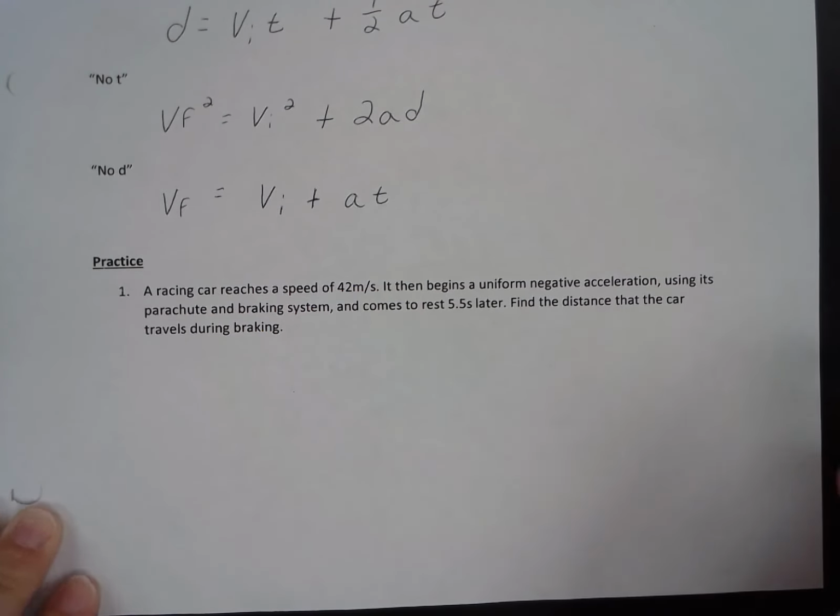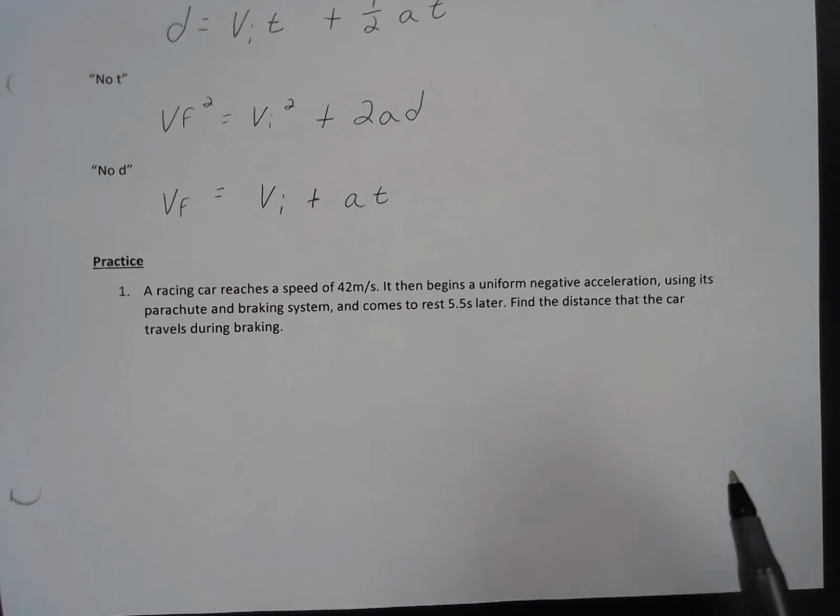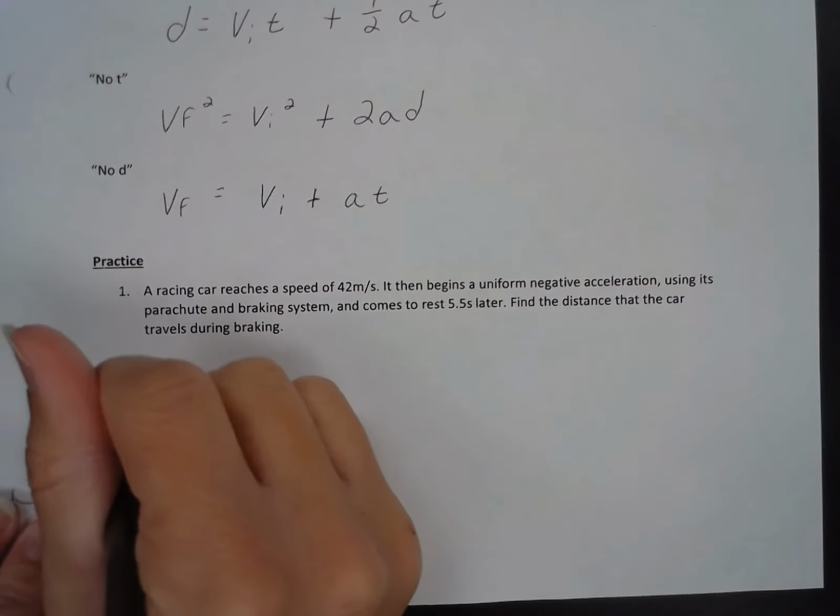Alright, so we're going to do our first practice problem on using our kinematic equation formulas. So we have a racing car reaches a speed of 42 meters per second. It then begins a uniform negative acceleration using its parachute and braking system and comes to a rest 5.5 seconds later. Find the distance that the car travels during braking.